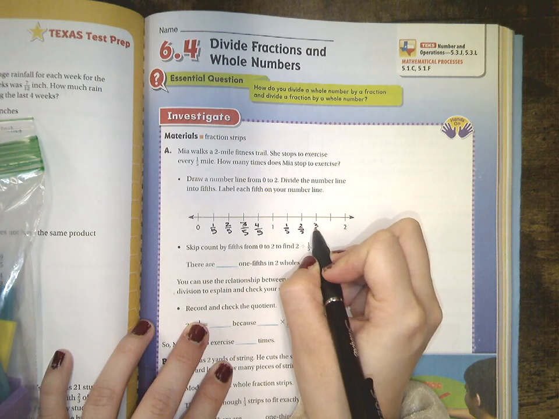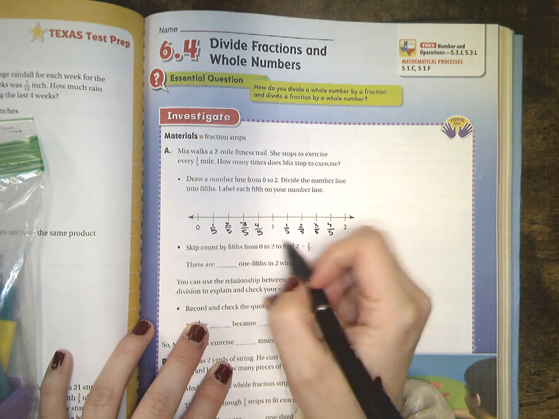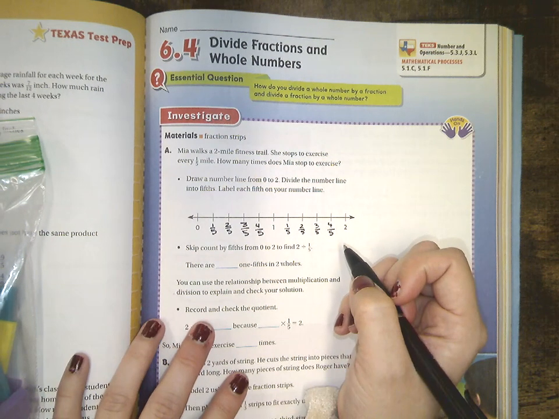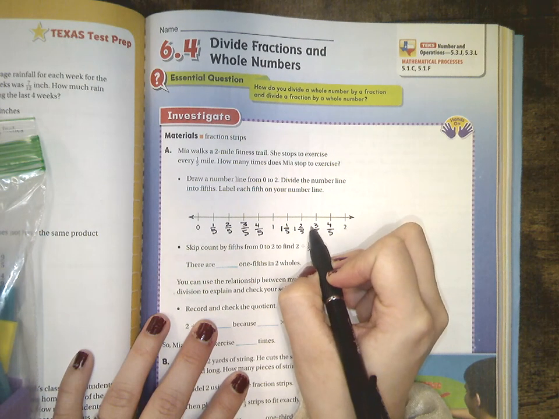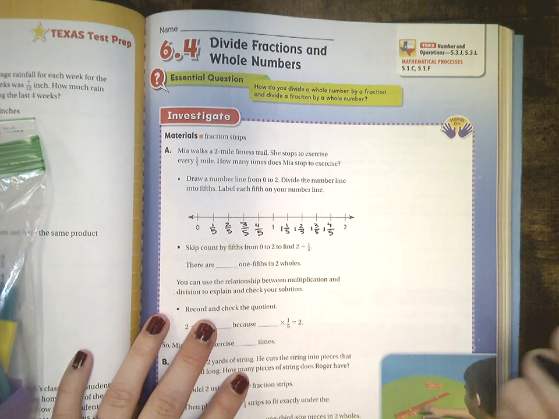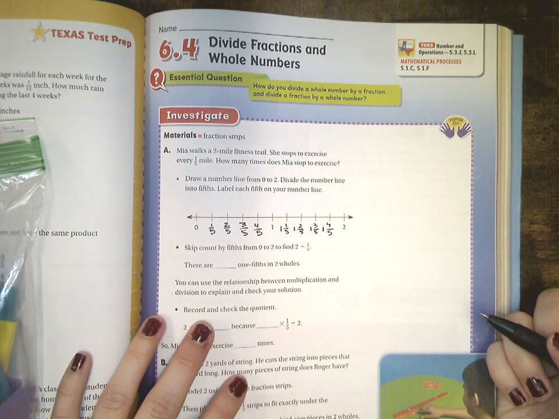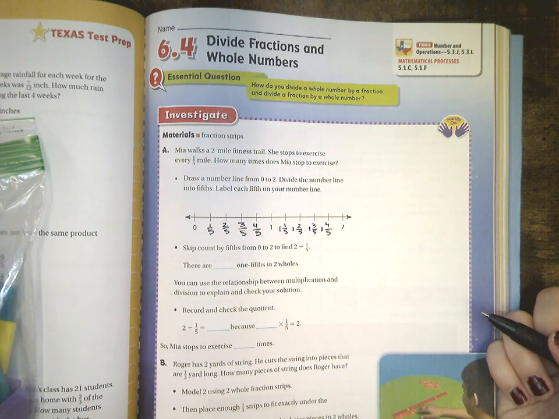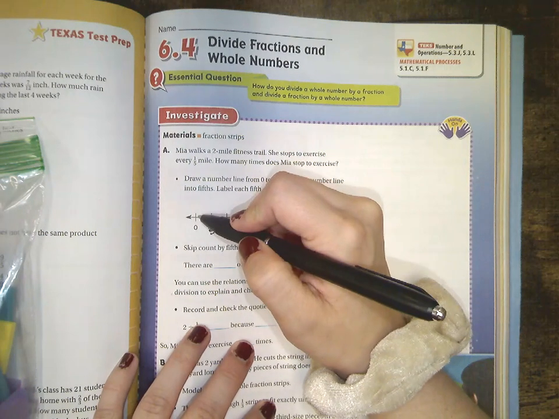Okay. This is 1 in that number. If you would like to write ones in front of them, you can. So, she stops every 1/5 of a mile. That means every time she stops, I'm going to count.